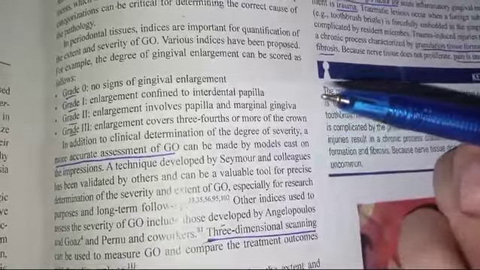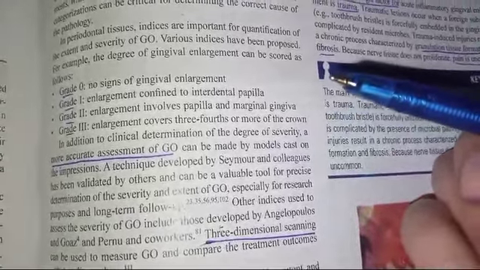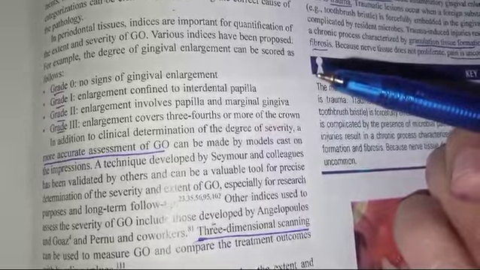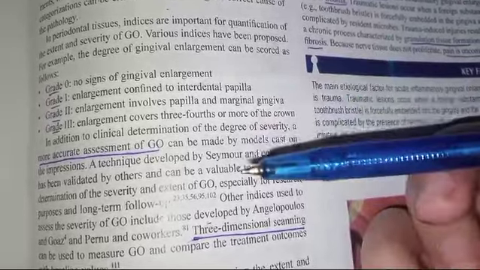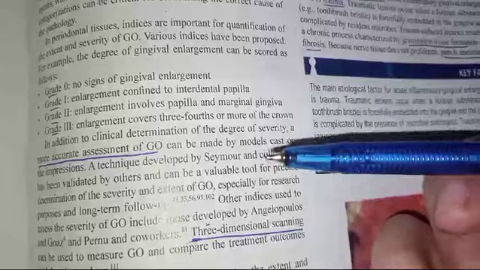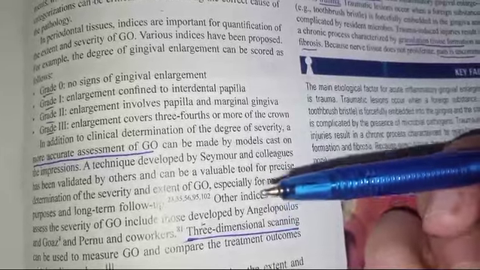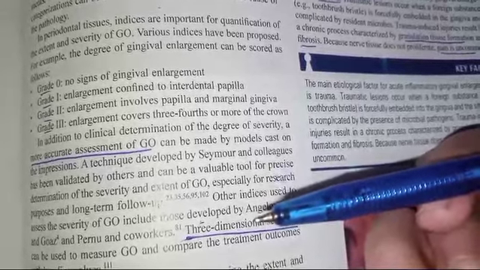In addition to clinical determination of the degree of severity, more accurate assessment of gingival overgrowth can also be made by models that are cast from impressions. You can also assess those models for the gingival overgrowth.